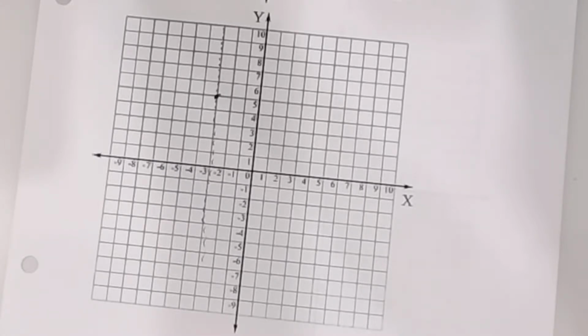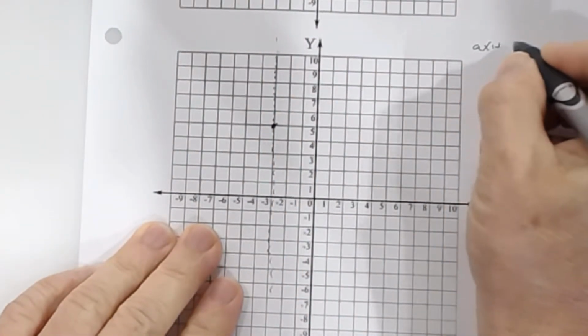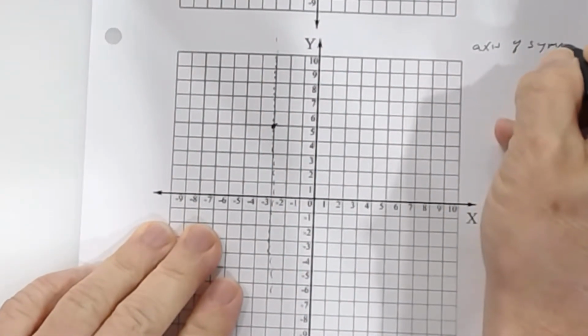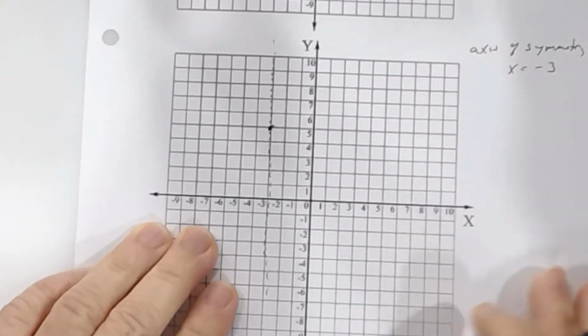Remember from the previous course, a vertical line's equation is always x equals a number. Y is not there. That's why it's vertical. So here, the axis of symmetry is x equals negative 3.